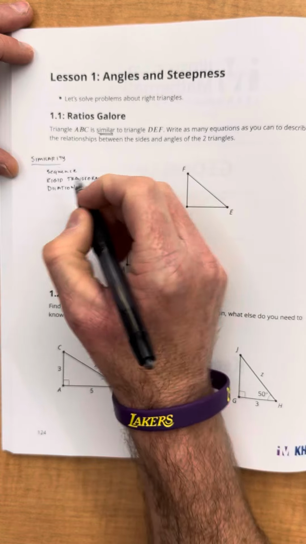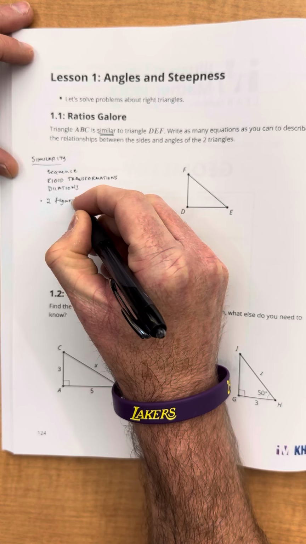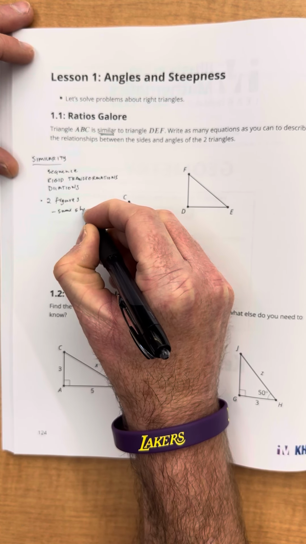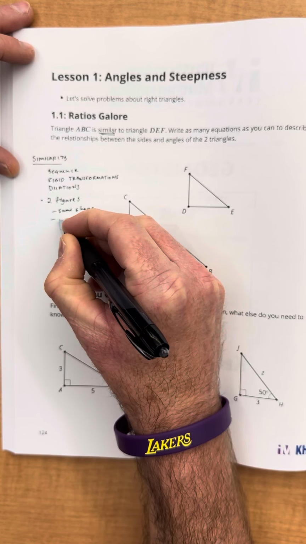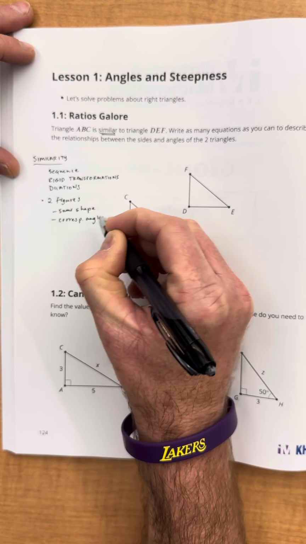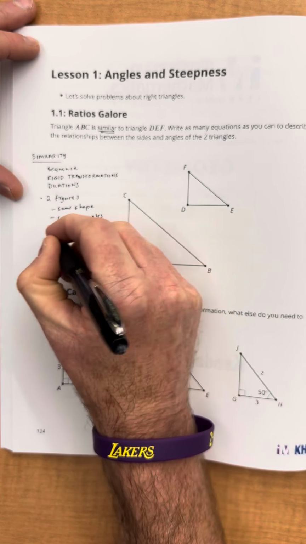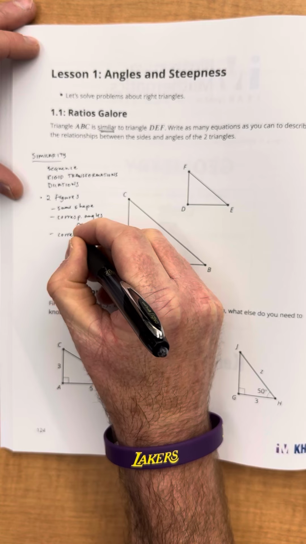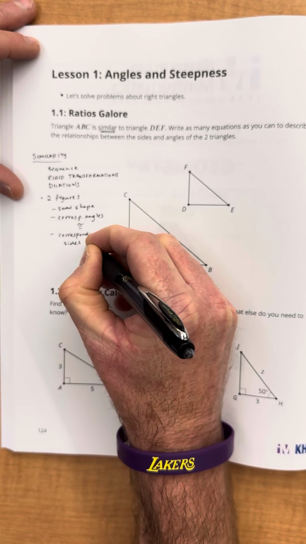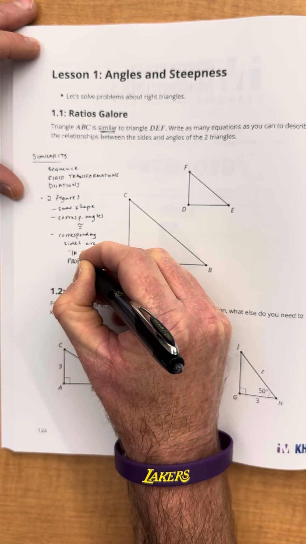The other facts about similarity is the two figures, almost always two figures, they'll have the same shape. The corresponding angles are congruent. So the corresponding angles are congruent. The corresponding sides are in proportion.